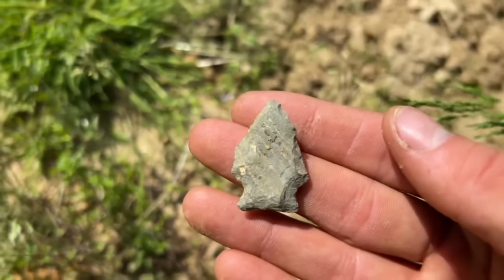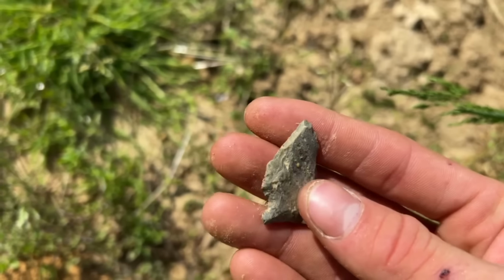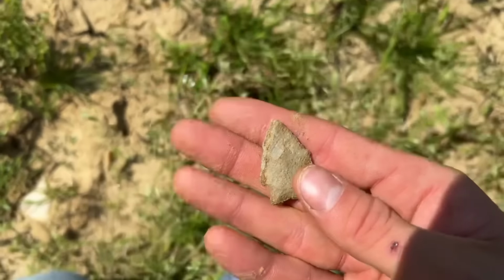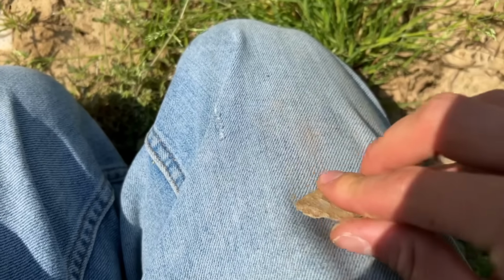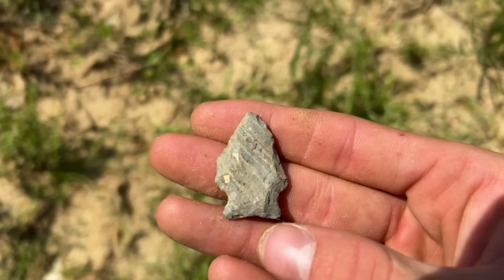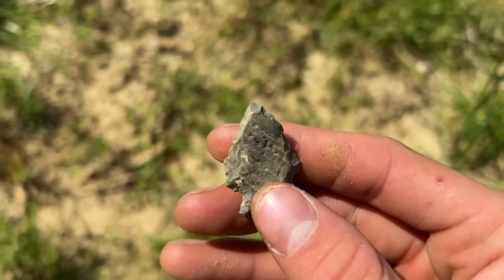Oh my goodness. Is that a Brewerton? Look how thin that is. I believe that's a Brewerton. I could be wrong about that because it's got a bifurcated base. Good Lord. Look at that banded rhyolite.